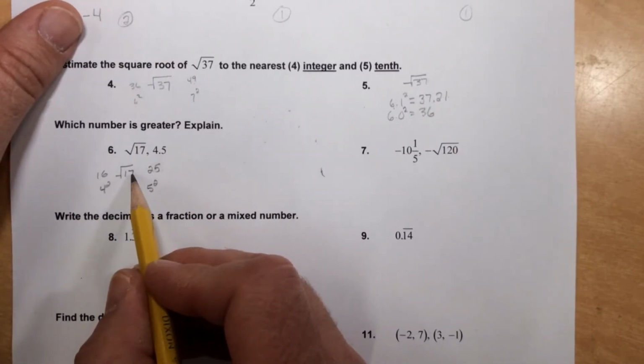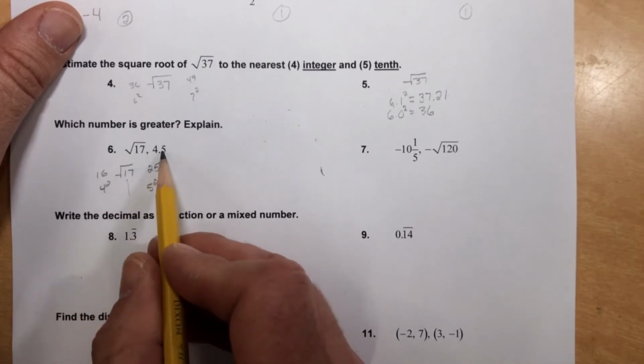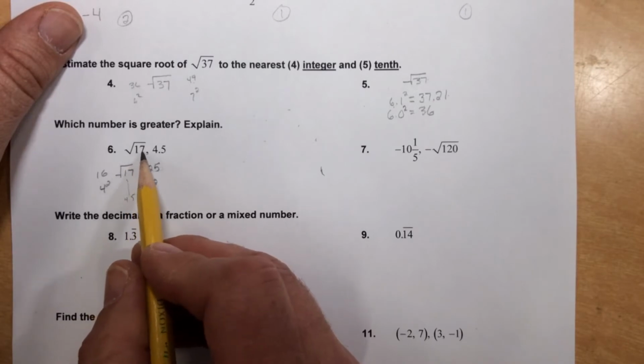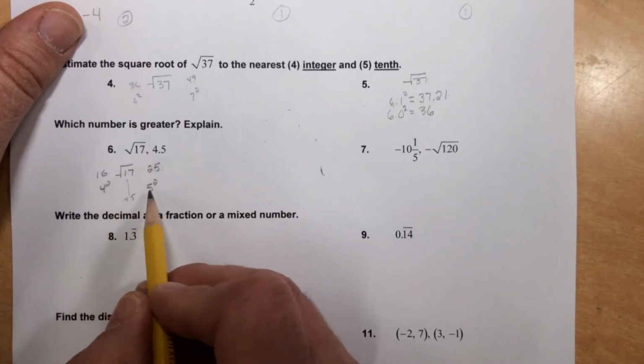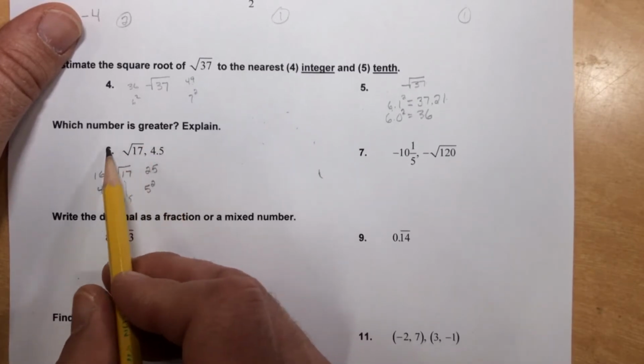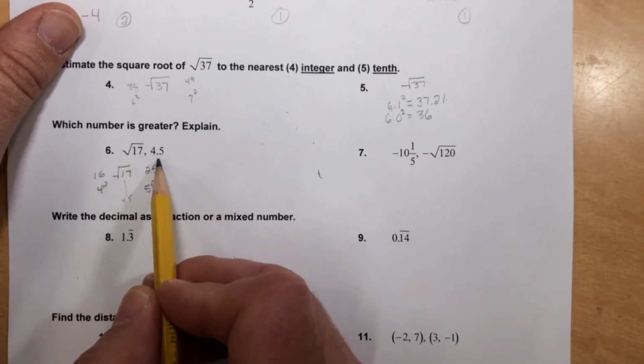We know that it's closer to 16, which means it's not right in the middle, it's closer. Well, 4.5 is right in the middle. So if the square root of 17 is closer to 4 than it is 5, we know it's less than 4.5. So you choose which one of these is greater, knowing that that is less than that.